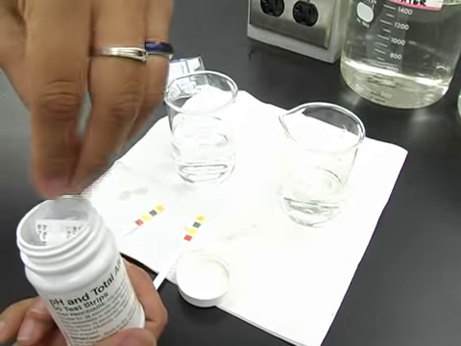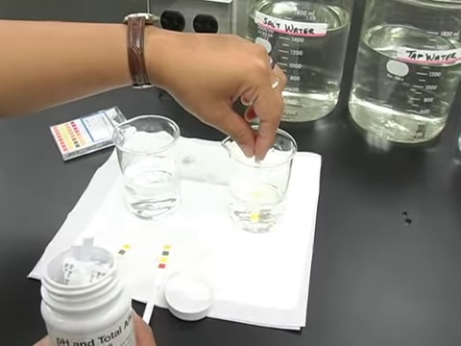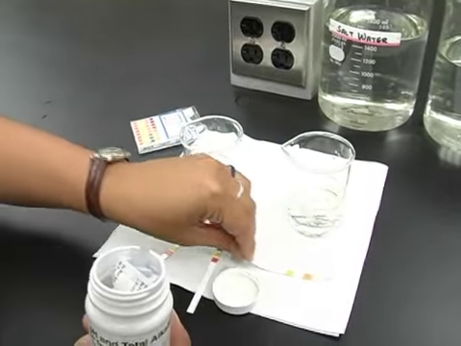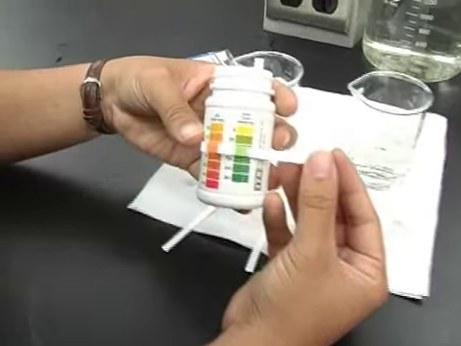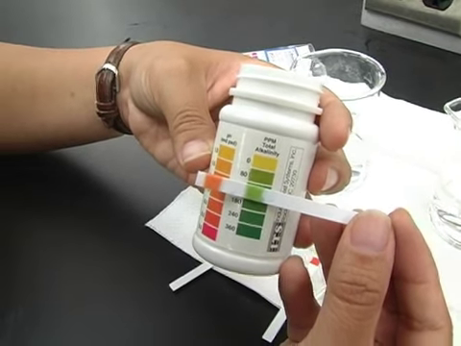To test for pH and alkalinity, take one of the test strips and dip it into the water sample for 10 seconds, trying not to agitate the water. Remove, blot, and immediately match the pH color. Then, match for alkalinity. Record your results.